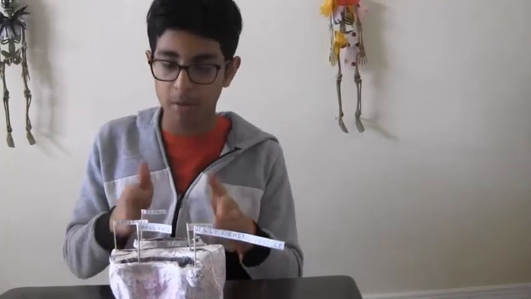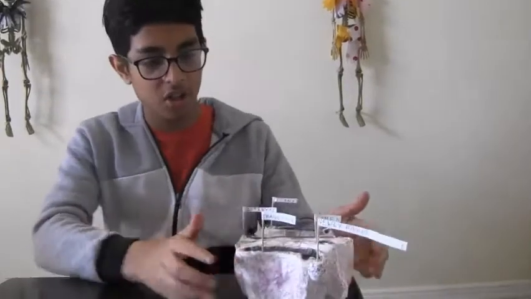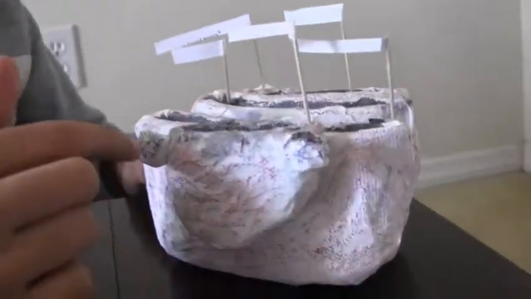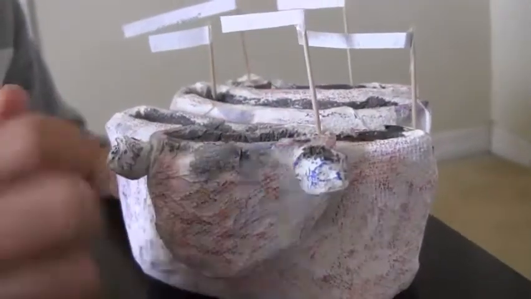Then they form a vesicle. Now, here comes the function part. They form a vesicle and come to the Golgi Apparatus. So now, I'm going to show you how it works. First of all, I'm going to turn it around. You see these two balls right here?